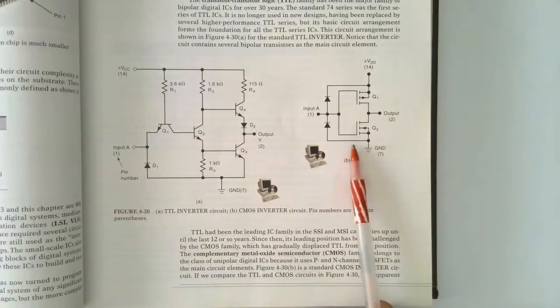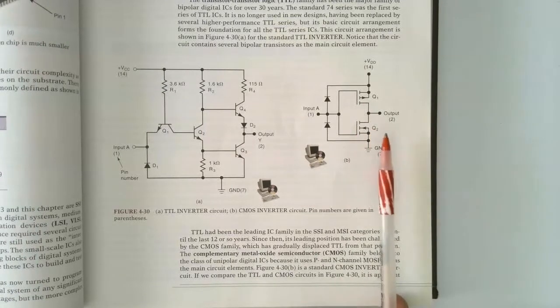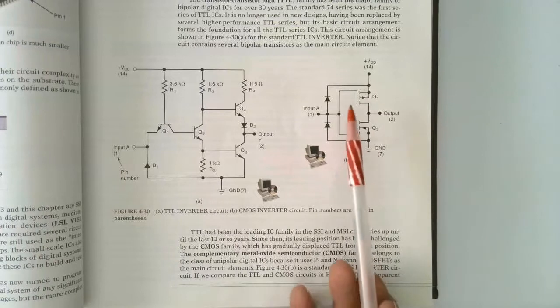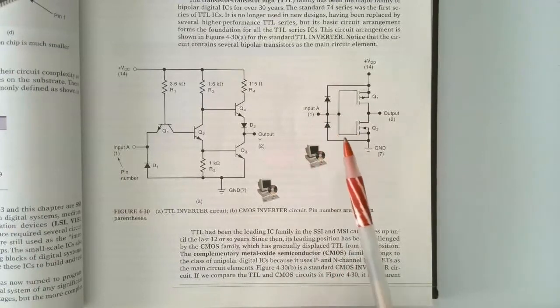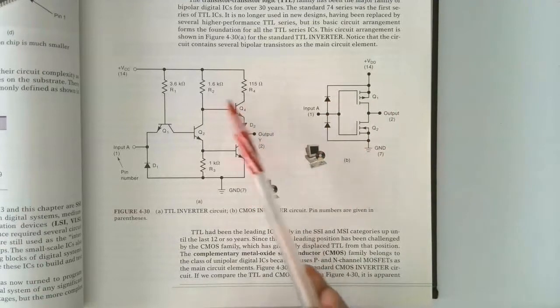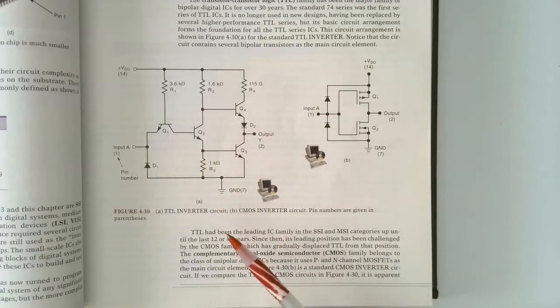On the CMOS device, we have 2 output devices, CMOS transistors called MOSFETs, and 2 diodes, which are used to basically clamp the voltage from overvoltage coming in on the input. So you can imagine pretty quickly that this device would be a lot easier to manufacture than this device with all these components. And so this is where the technology changed quite a bit.